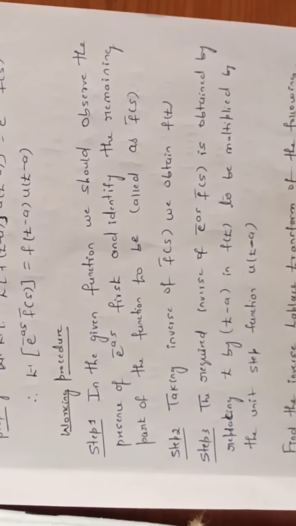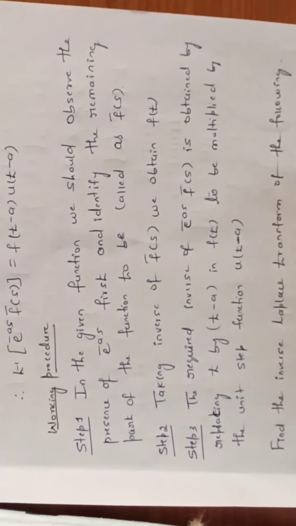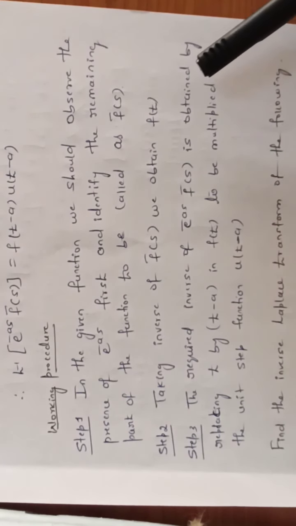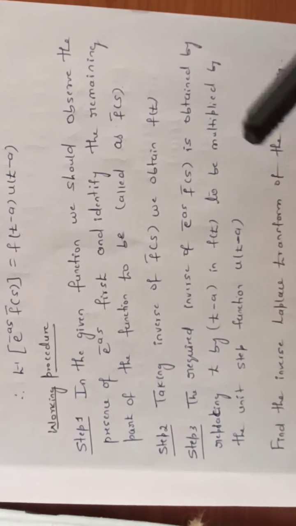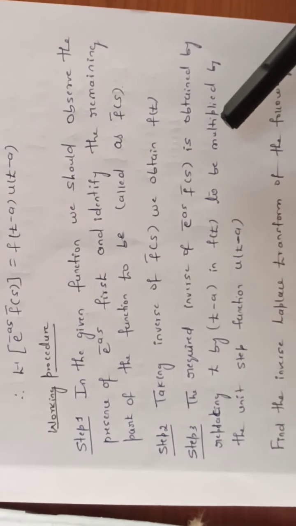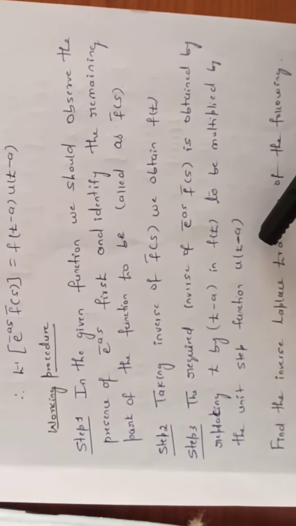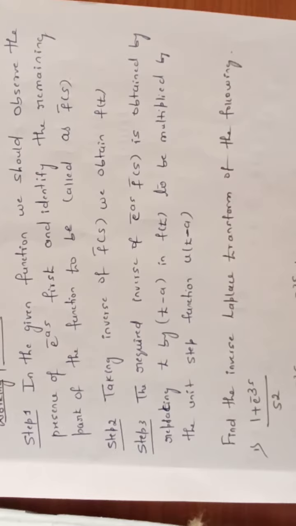Next, we take the inverse of f bar of s and obtain f of t. In step 3, the required inverse of e power of minus as into f bar of s is obtained by replacing t by t minus a in f of t, and then it must be multiplied with the unit step function u of t minus a. We will understand better when we move on to an example.